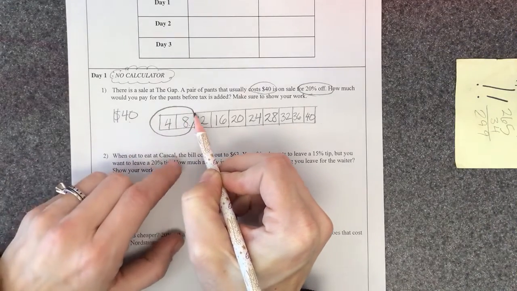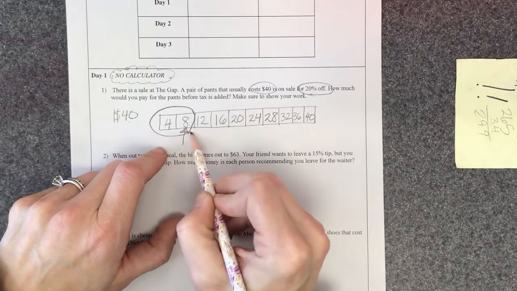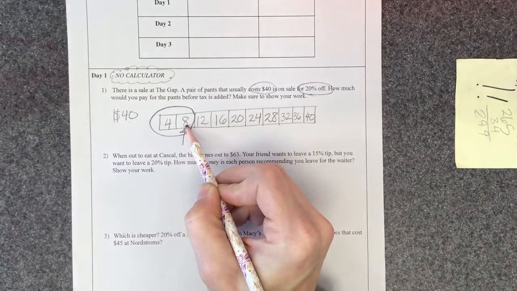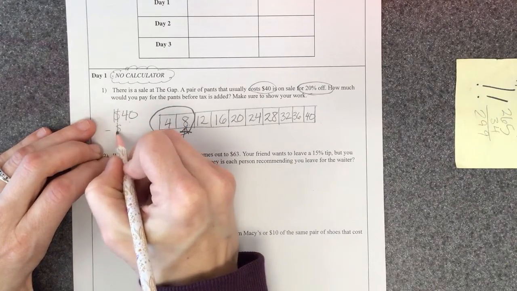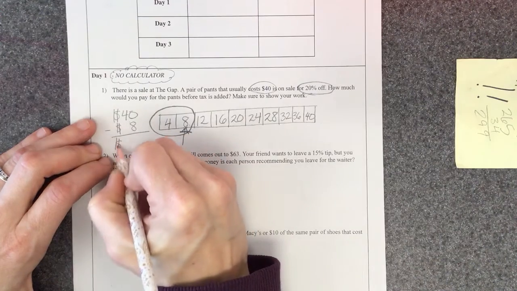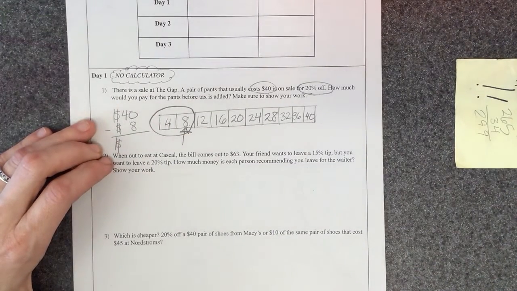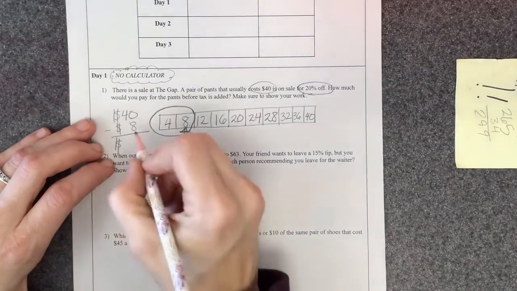Look, this is how much we are going to discount or take away from the original. Okay. So if it's 20% off, this is going to be $8 less. What is the sales price? $8. What's 40 minus 8? 40 minus 8 is 32. Okay.